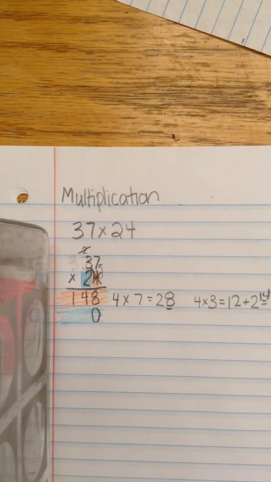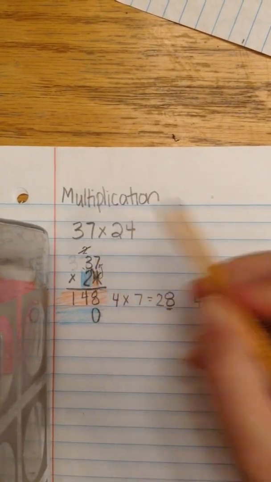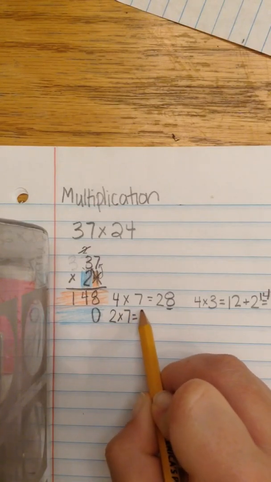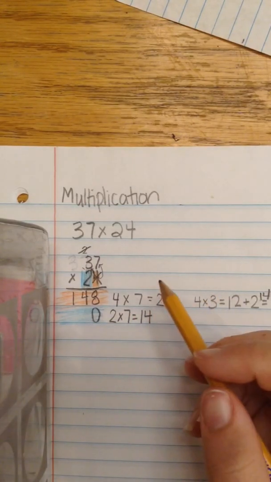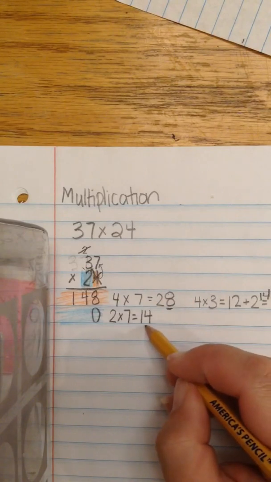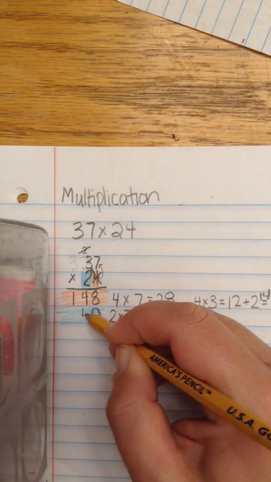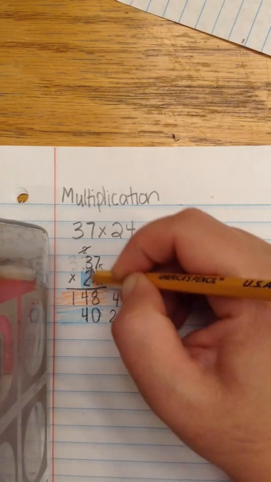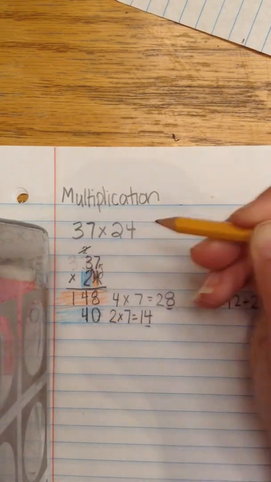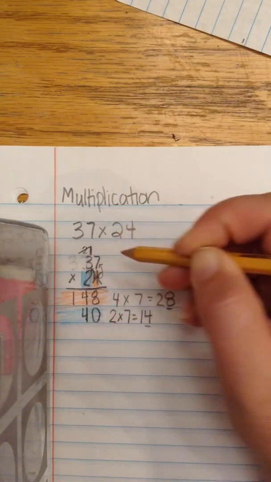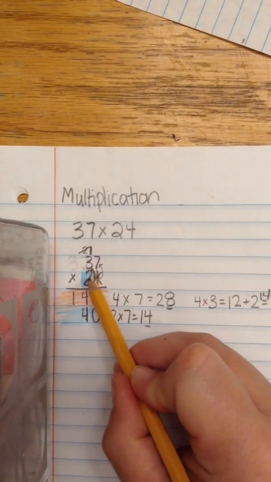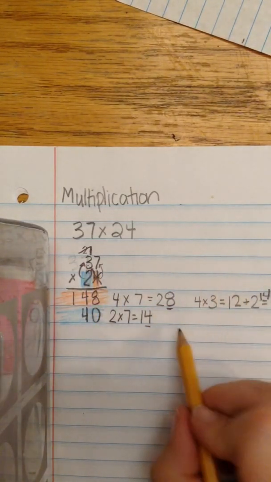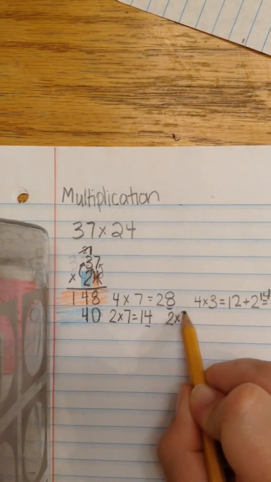So now I'm ready to do 2 times 7. And that answer gives me 14. Just like before, I'm going to put the 4 down in the ones column, in the first column. I'm going to put the 10s up in the next column. I just did 2 times 7, so 3 is my next column. Now I'm ready to do 2 times 3. That was 2 times 3.